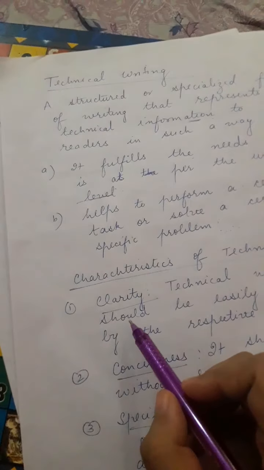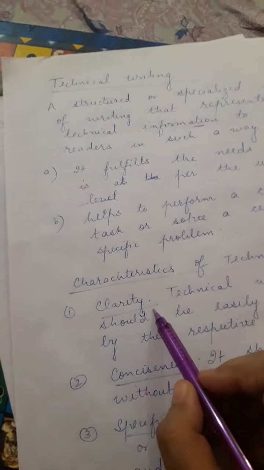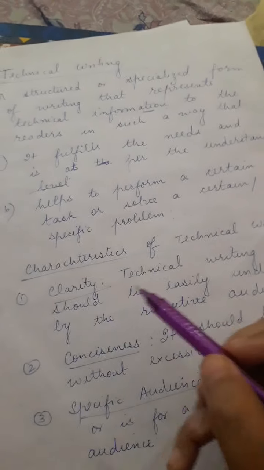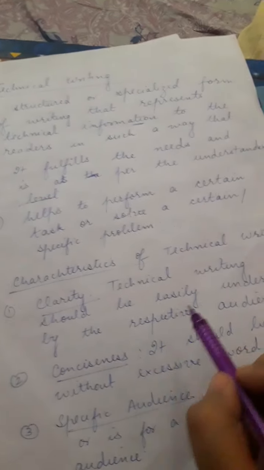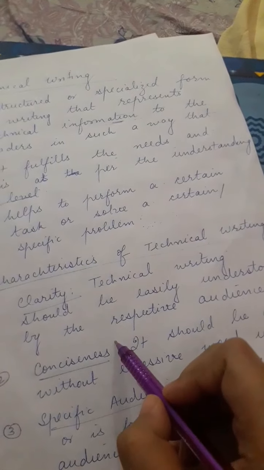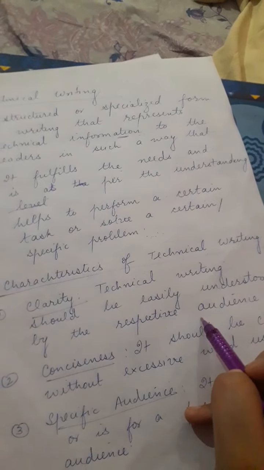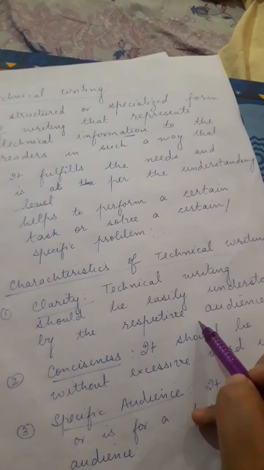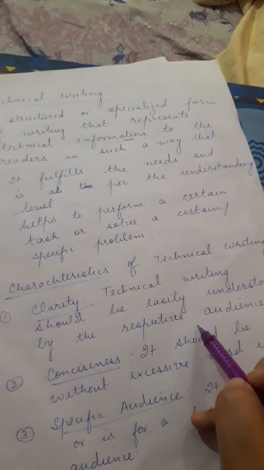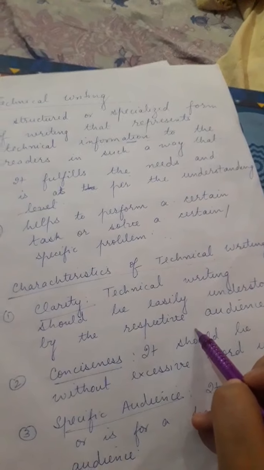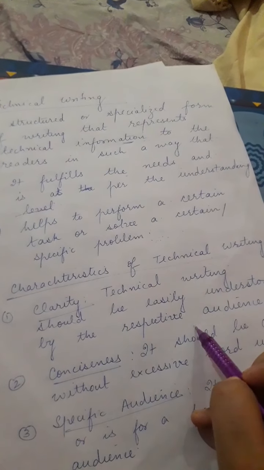So, firstly, the very important point, as I have already mentioned, is clarity. Technical writing should be easily understood by the respective audience. Like if you're writing for primary class students, then they should understand what is pollution, so pollution should be in basic terms.